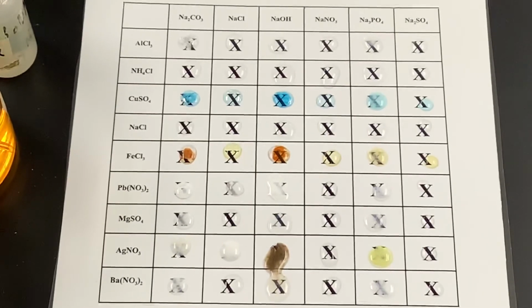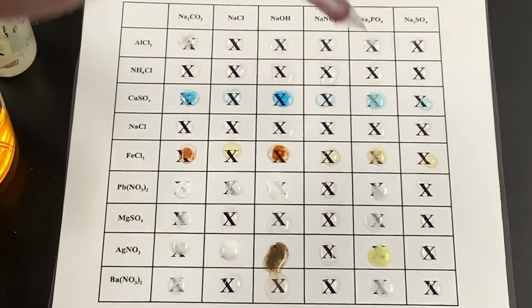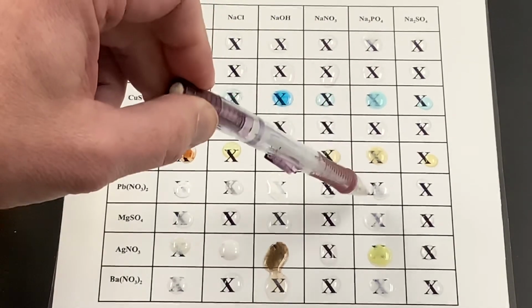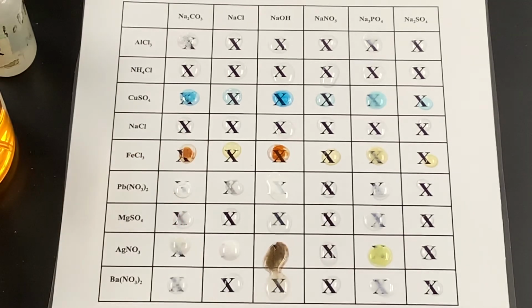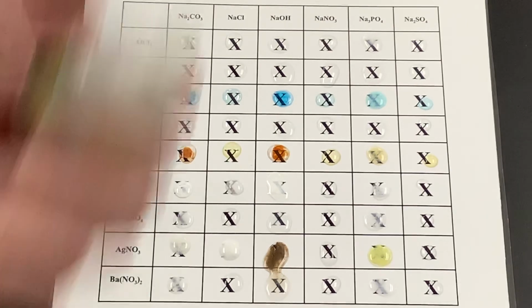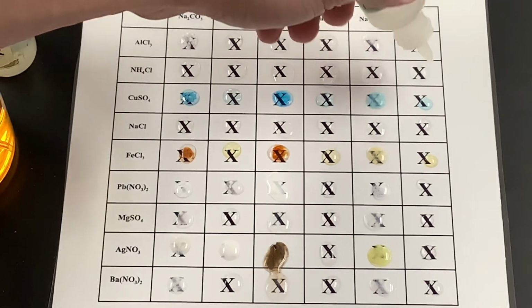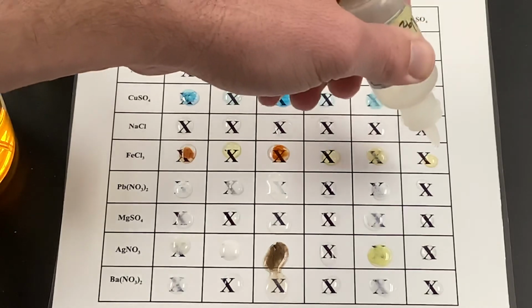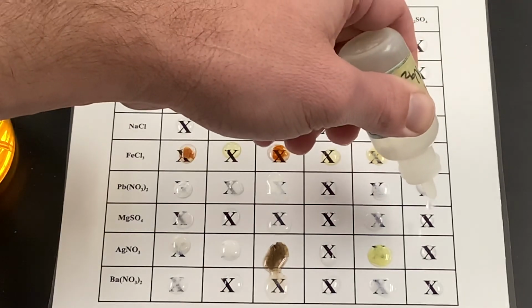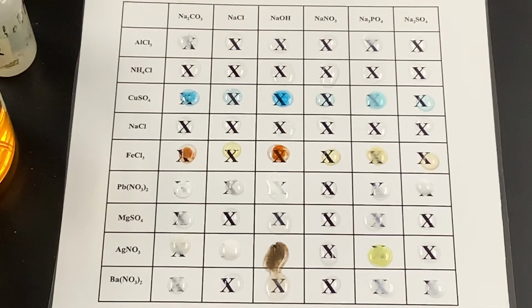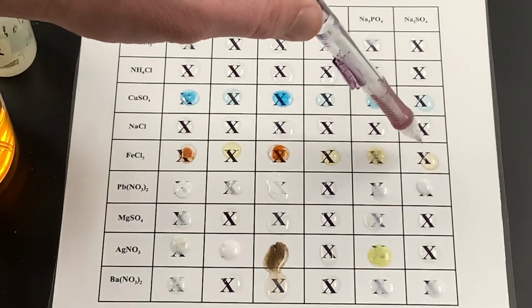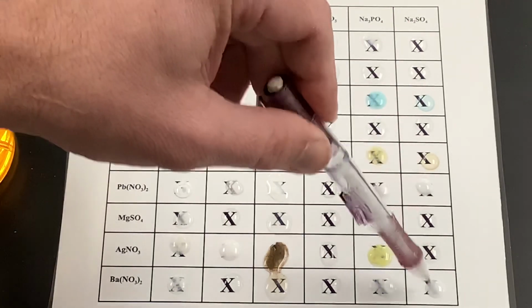It looks like we see some happening here. Definitely here, here, here, here, here, and here. Lots on that one. And then the last one here, we've got sulfate. We see mostly clear through here. We definitely have a precipitate here and here.